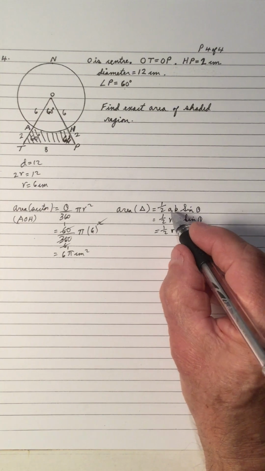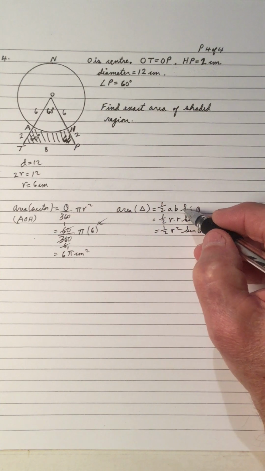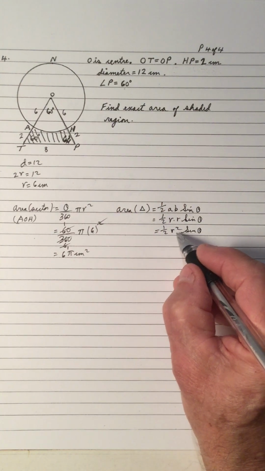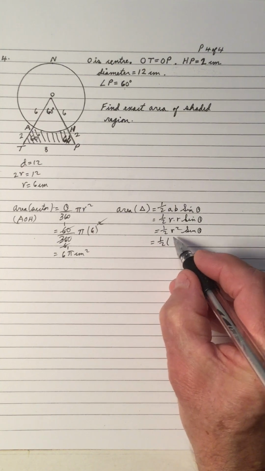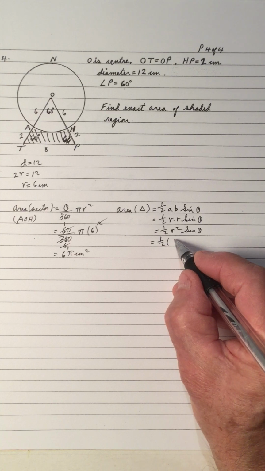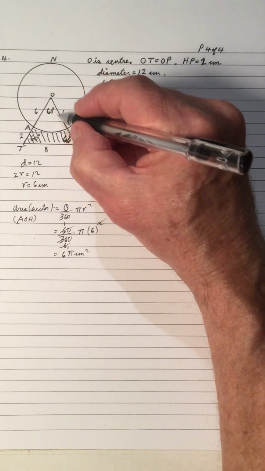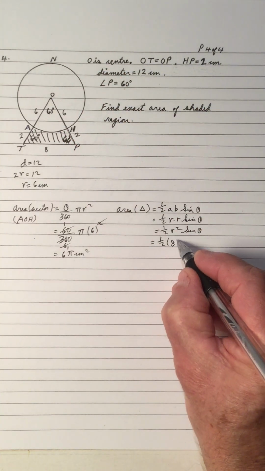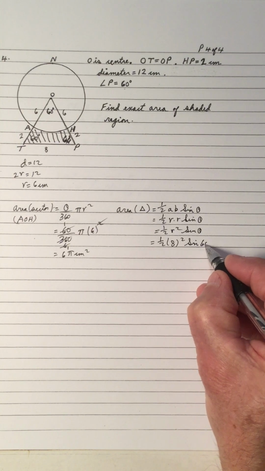I remember it's the product of the 2 sides and the included angle. The radius of the circle is 6. This length is 2. So the triangle has a side of 8. So it's 8 squared, and the sine of the central angle, which is 60.